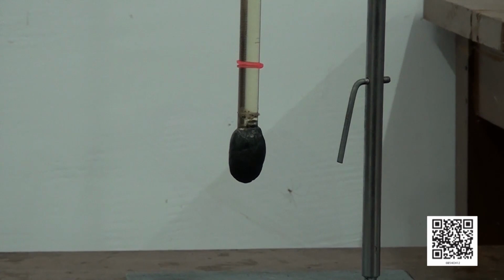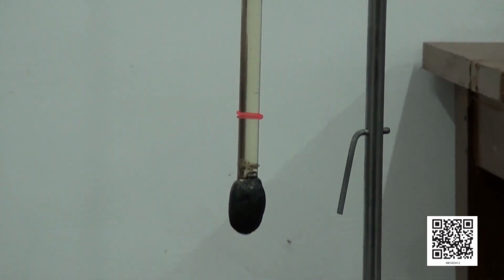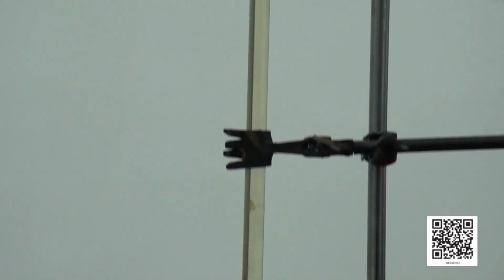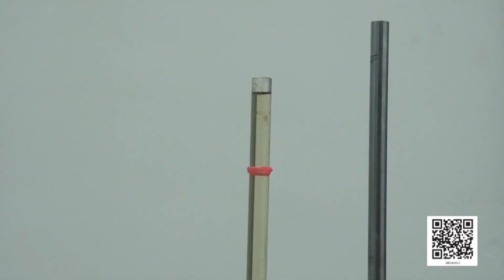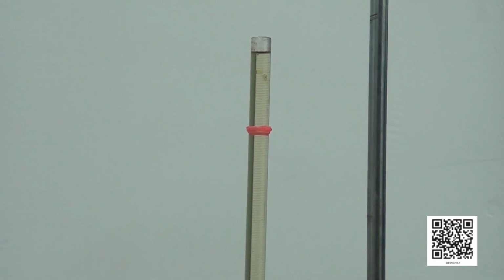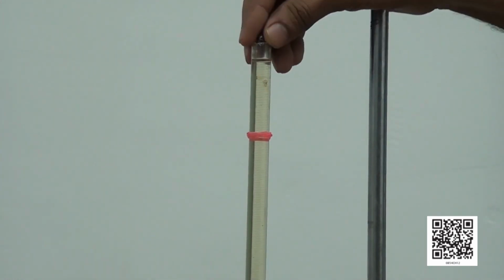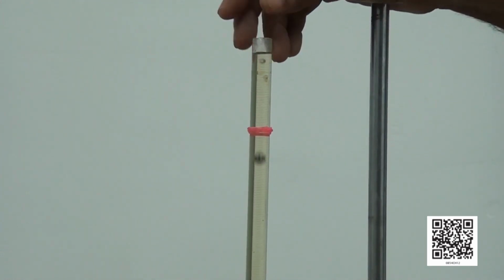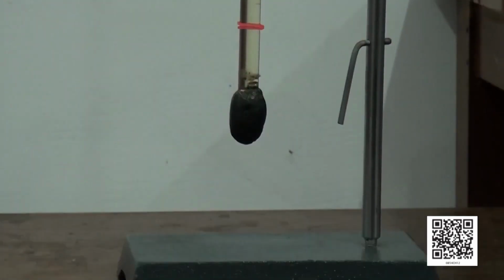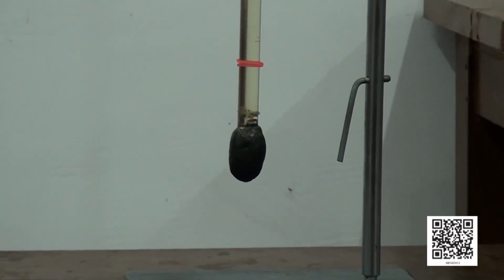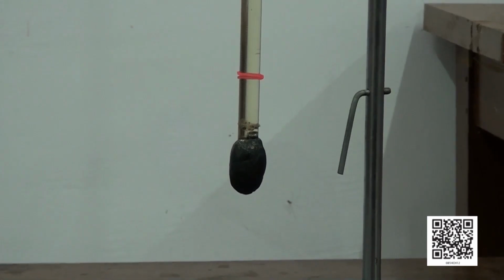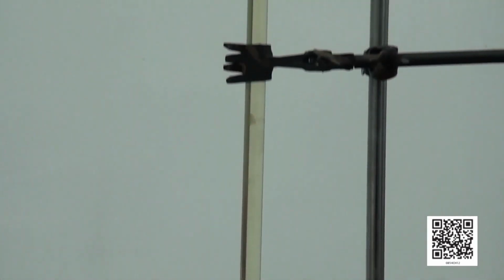So what do you understand from this? Yes, the frictional force would be more in this case. That is, the fluid friction depends upon the shape of the object moving in the fluid also. So another factor that affects the fluid friction is the shape of the object. I hope these things are clear to you. Okay?